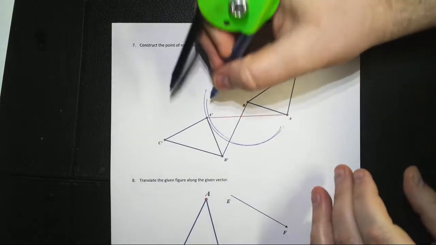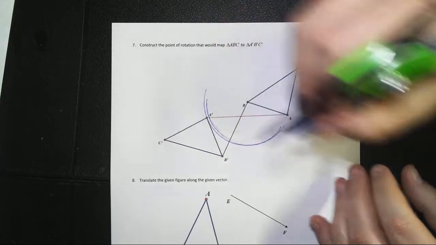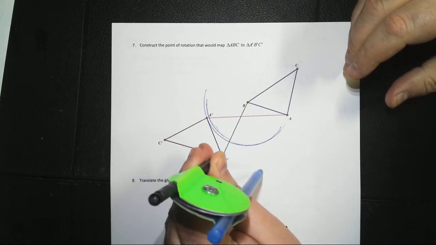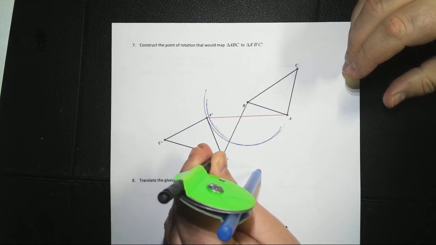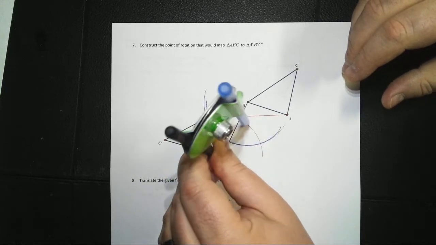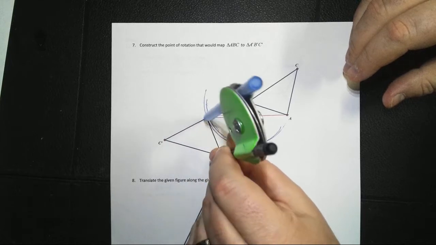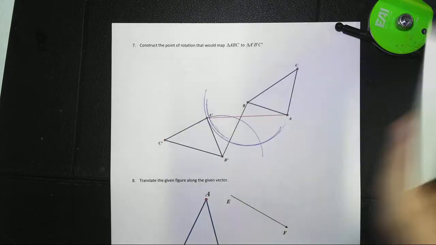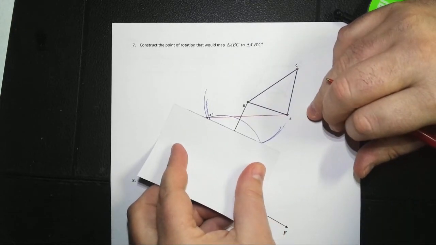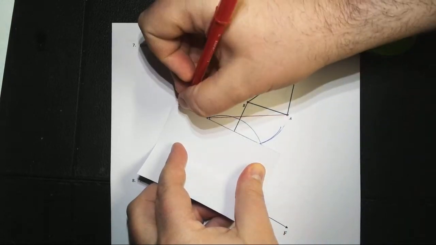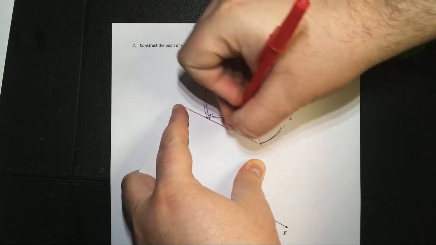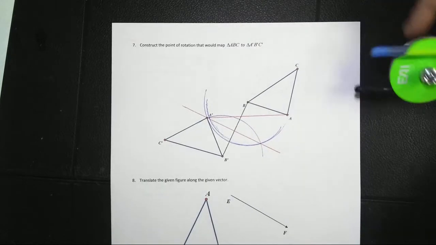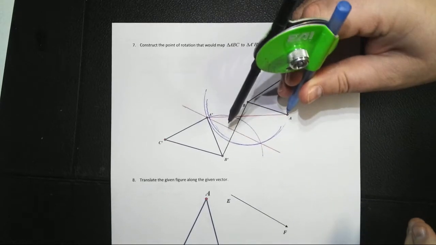Now in this case, I'm just going to do a little squiggly, so we know it's not that one. Come over here to A, nope. We go over here to B prime. Almost did a reflection. Draw my circle, okay? And then right where those two circles are intersecting here, there's my perpendicular bisector, okay?